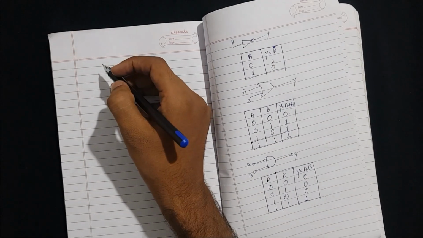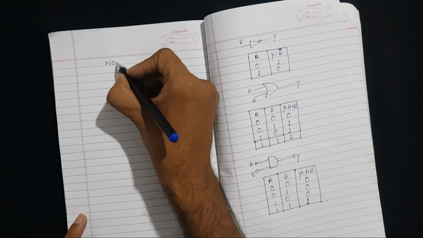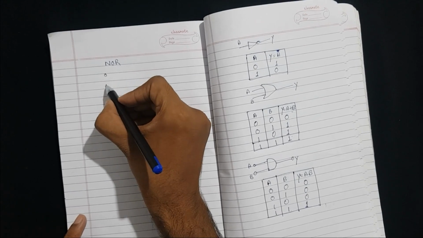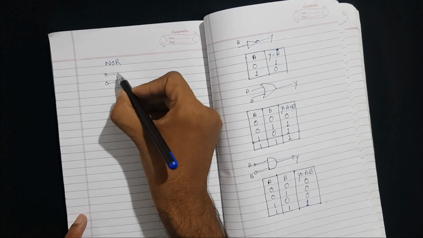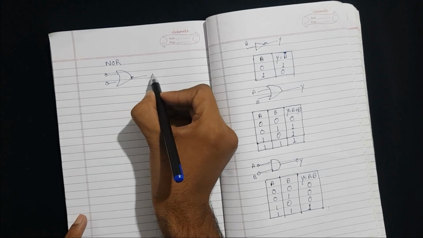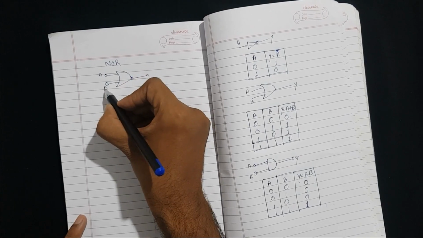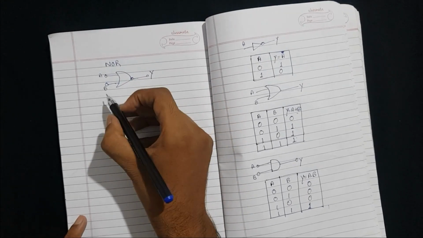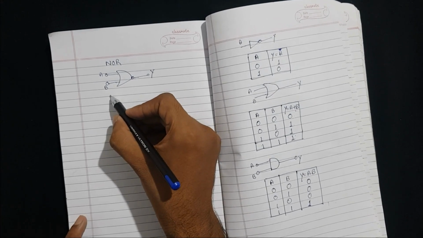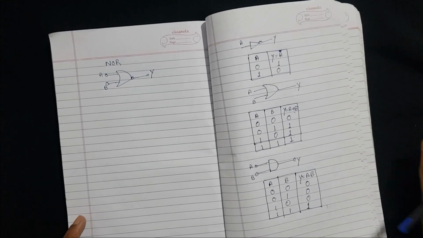So the next one we have is the NOR gate, and its symbol looks something like this. A and B are the inputs, and Y is the output. Okay, let me make a truth table for this.